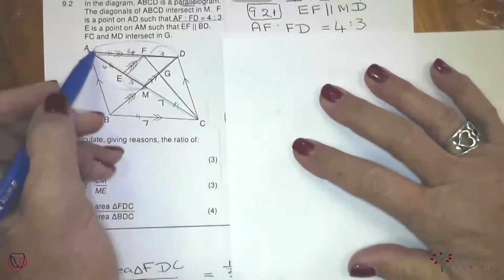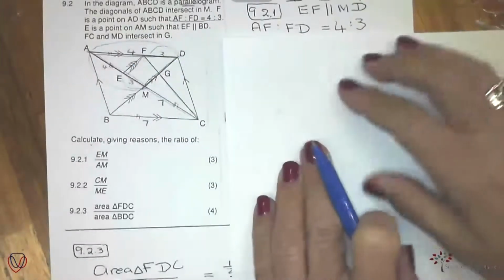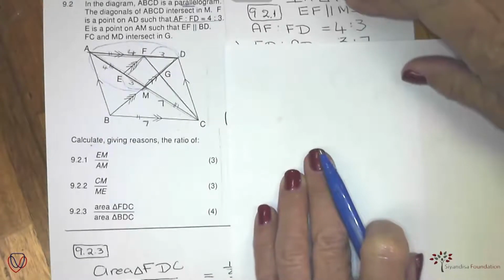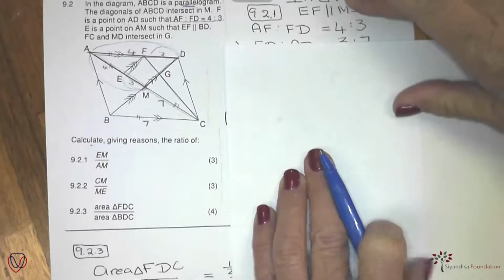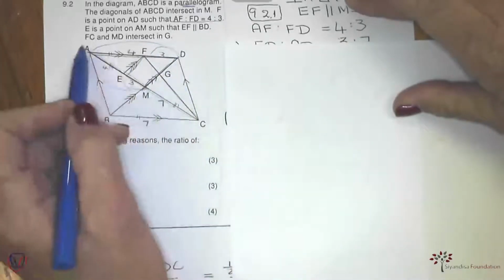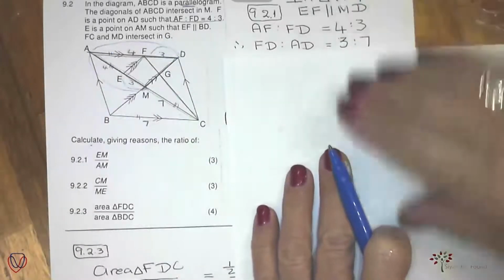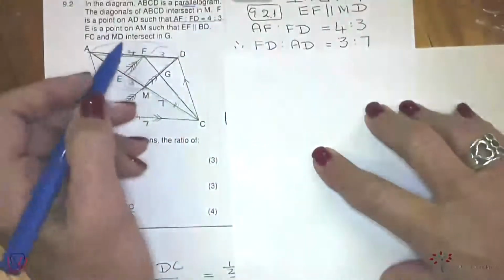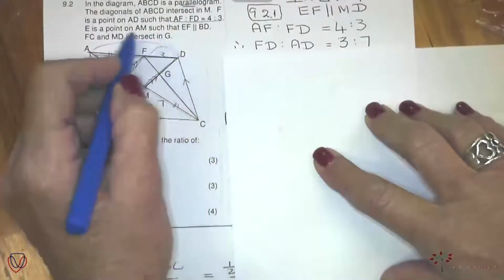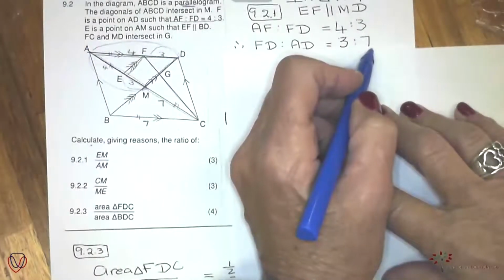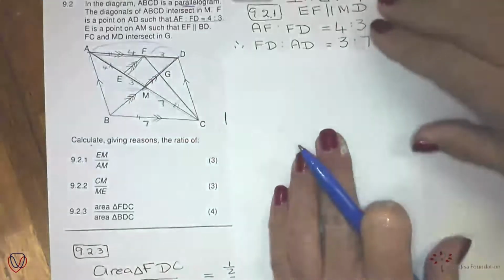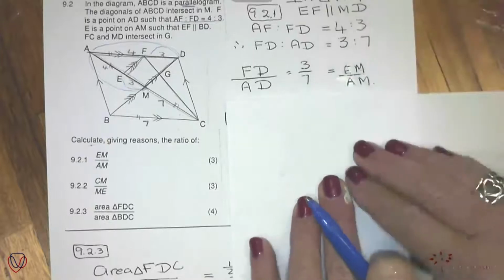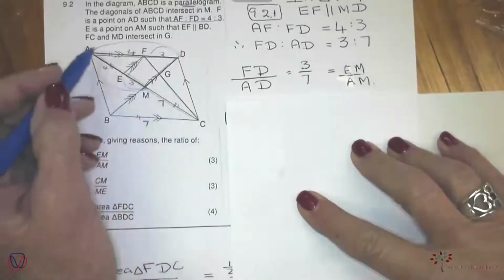AF to FD is 4 to 3. That was given to us. But now they ask us to determine EM over AM. That means FD over AD. Now FD over AD, or ratio of that, is 3, and the total there is 7. Have you got that? Very, very easy, that one. So therefore, it's going to be the same as EM over AM.